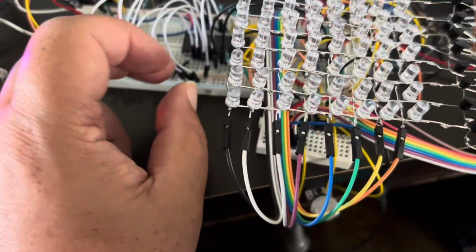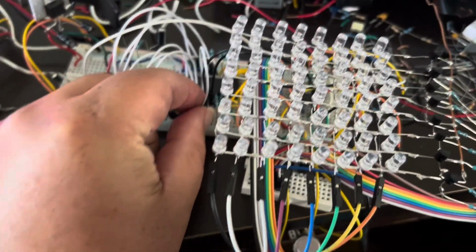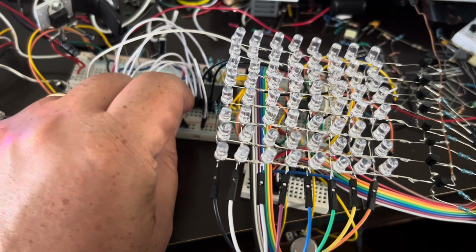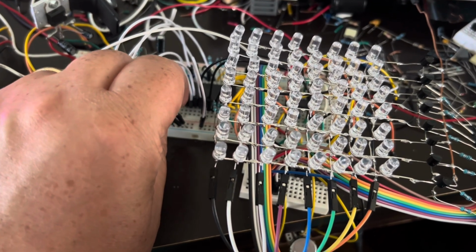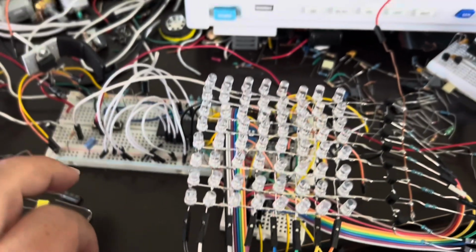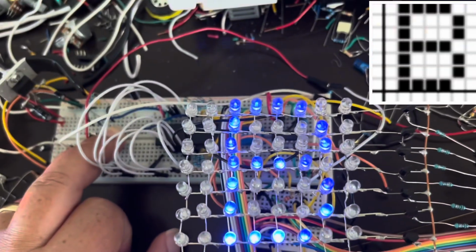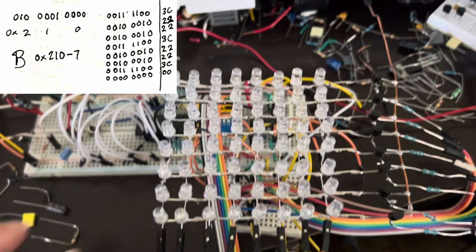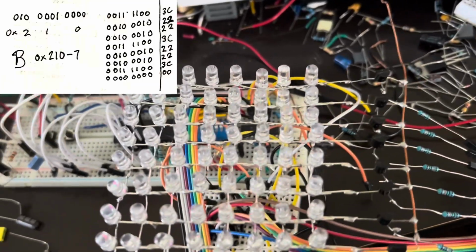And if I change this address line and make it 0, and this one 1, and then I press the output enable, I get a B. And that's in the UART location for B.